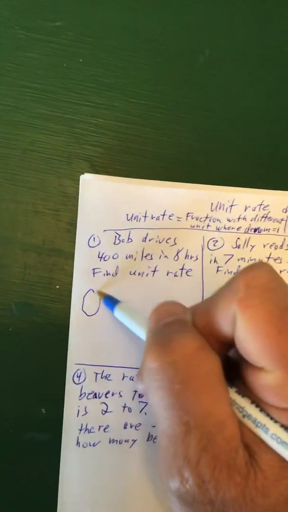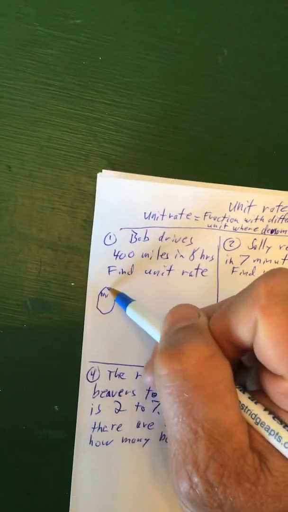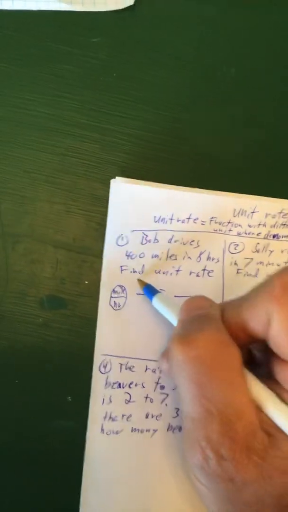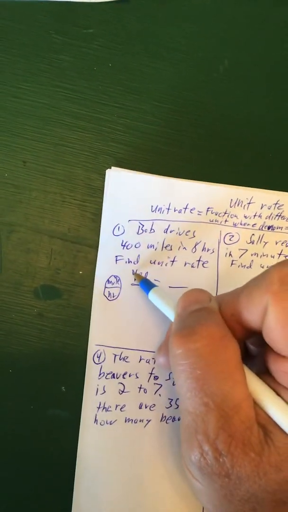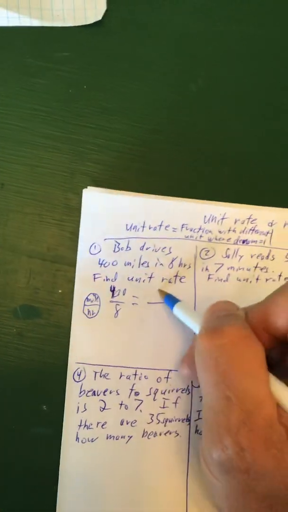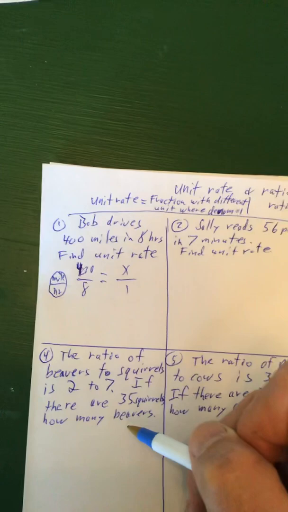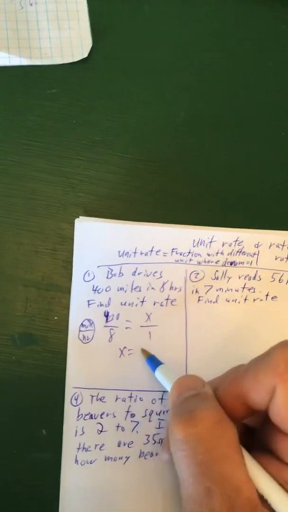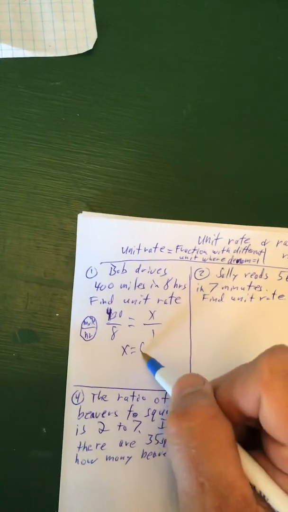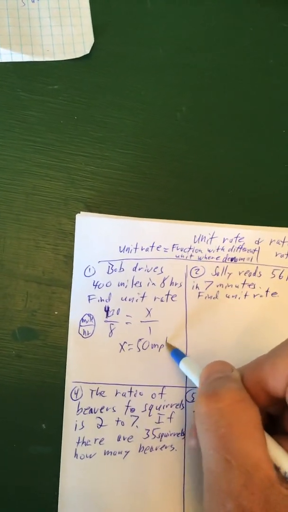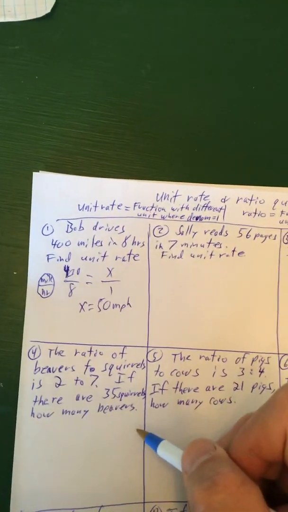I'm going to show the work. I'm going to make a circle. Miles per hour. So if he goes 400 miles in 8 hours, how much for 1? And that's how you show your work. And so x equals, this is just times 50, times 50. He's going 50 miles per hour. That's the unit rate.